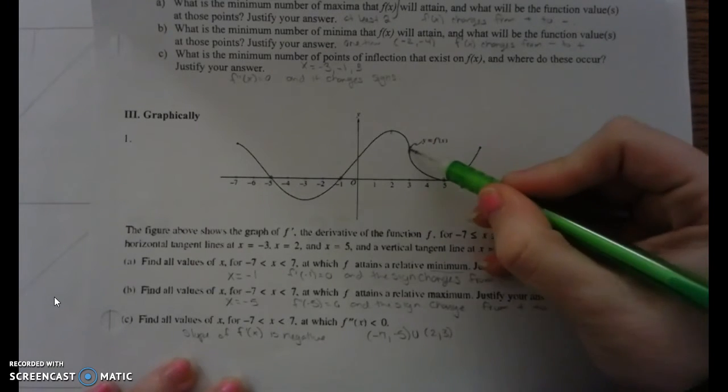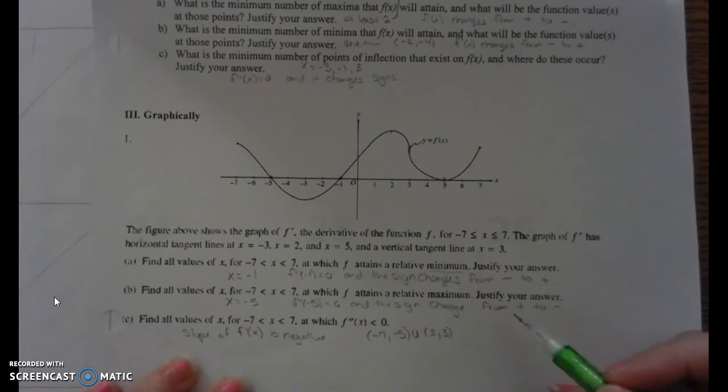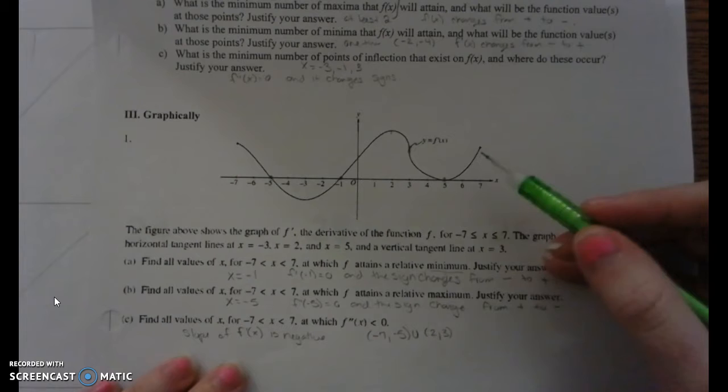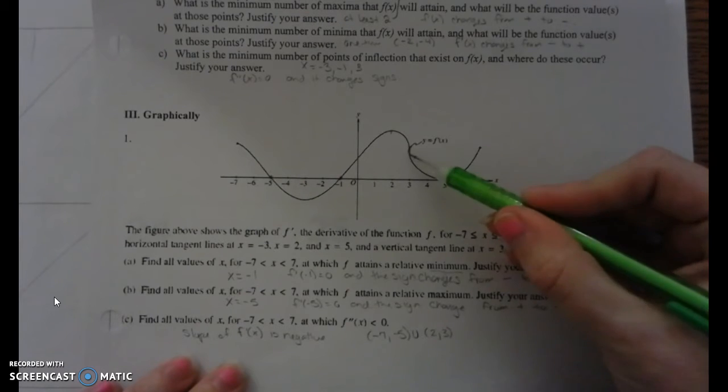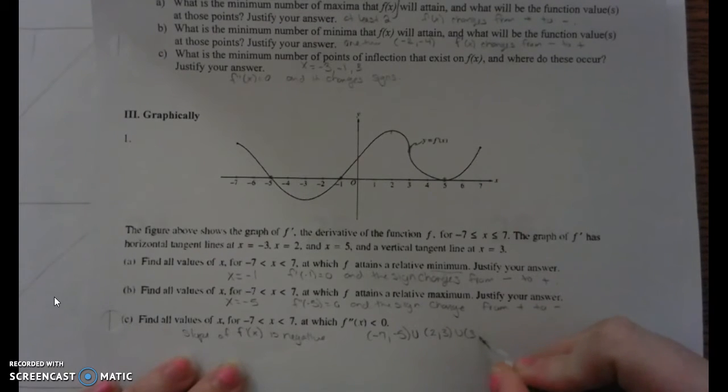Looks like a point of inflection. Okay. And then from here, no, still, this is still concave down. So, and then from 3 to 5. I'm sorry.